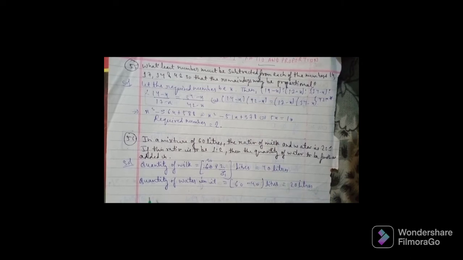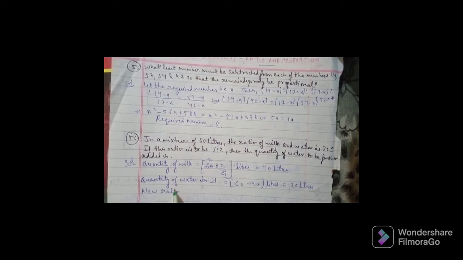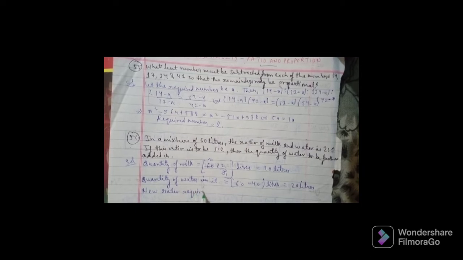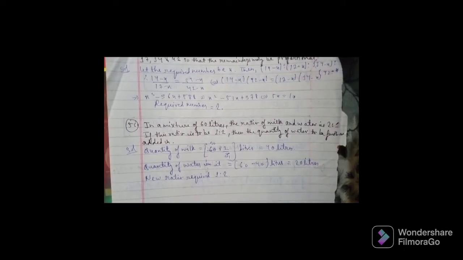So the new ratio required, that is the unit ratio required, is 1:2. 2 1s are 20 and 2 2s are 40, so that is 1:2. It is not ended here, we'll have to continue.